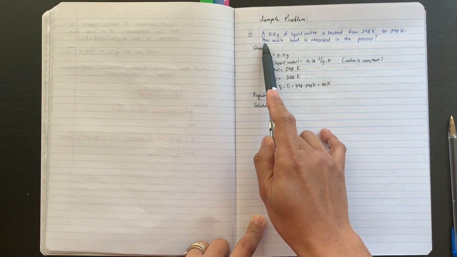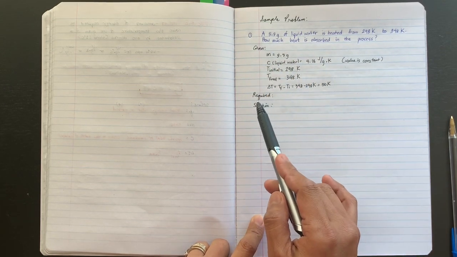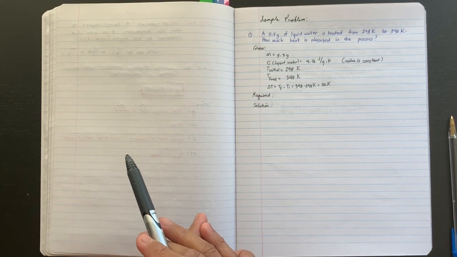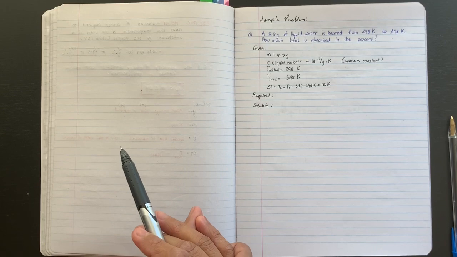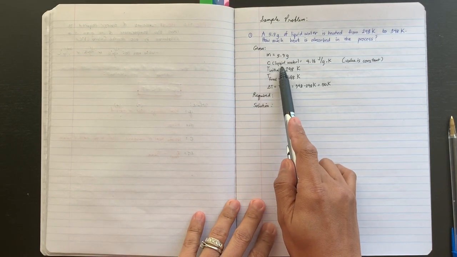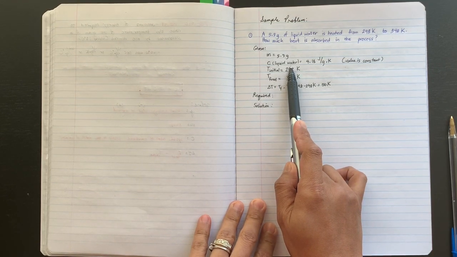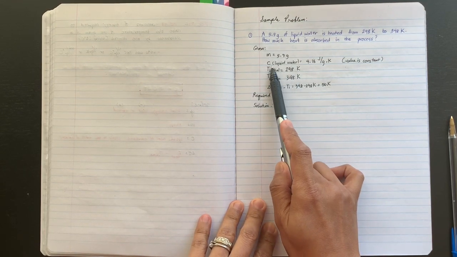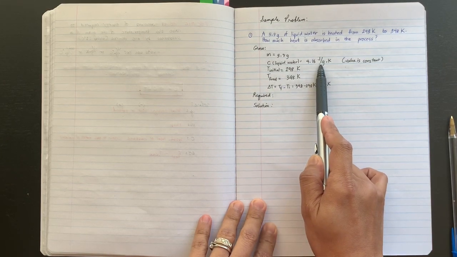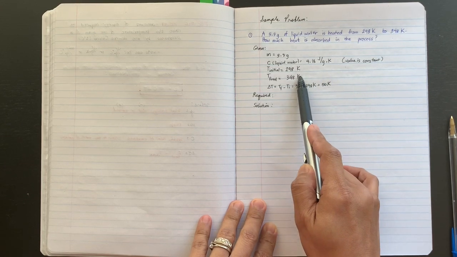Next, you are asked for how much heat is absorbed in the process, and we know that there's one variable that's missing. In order for us to solve for Q, we need to know the C of liquid water. I looked at it in a chemistry textbook. I use the C for liquid water expressed in joule per gram Kelvin because my temperature is expressed in Kelvin.